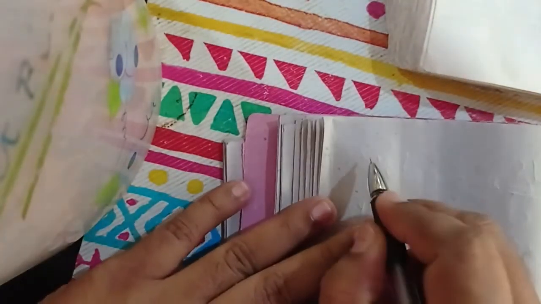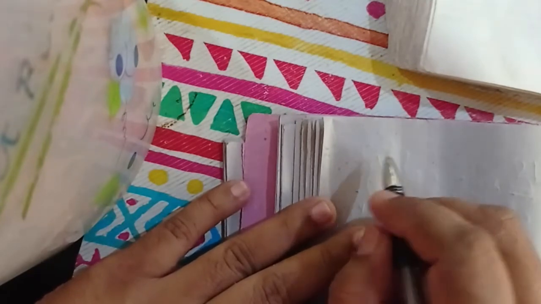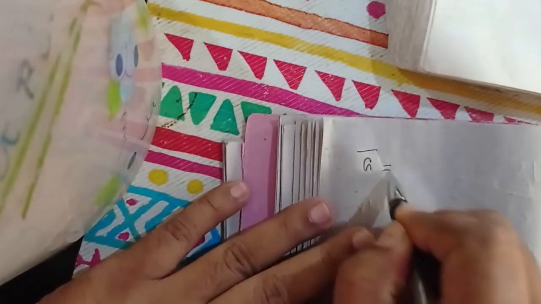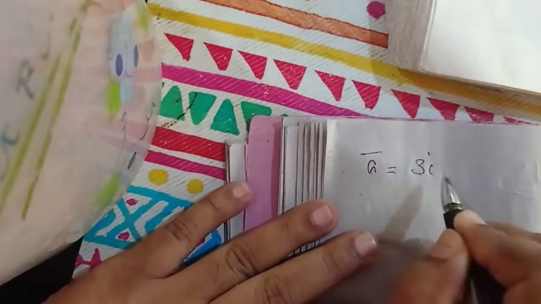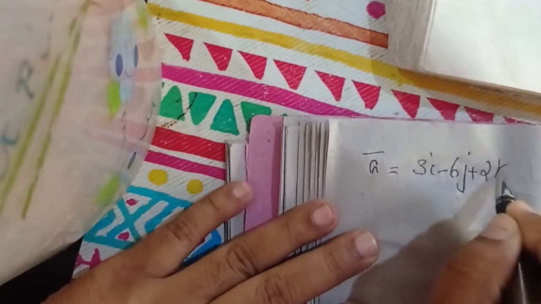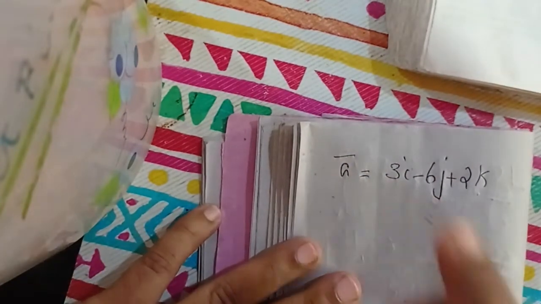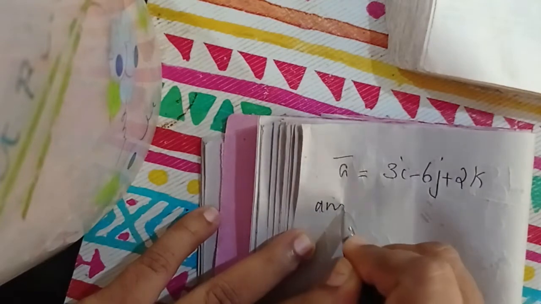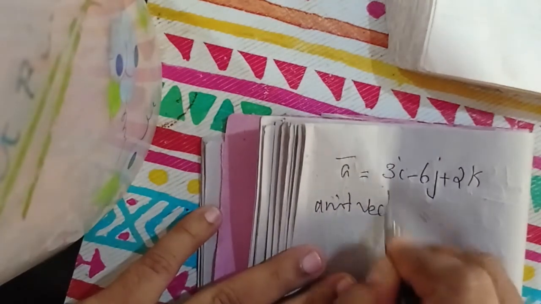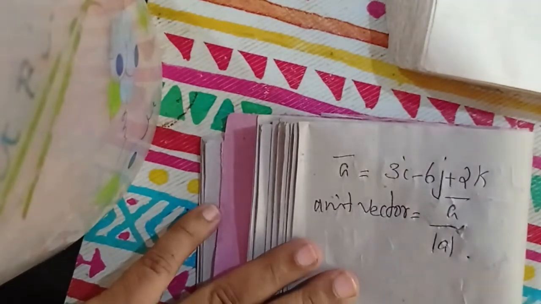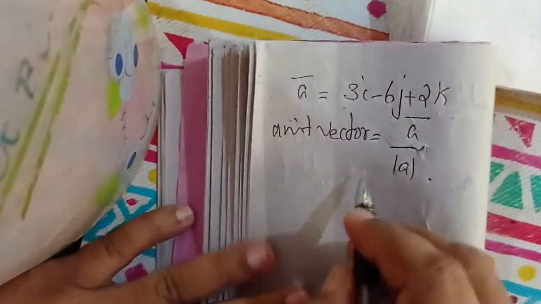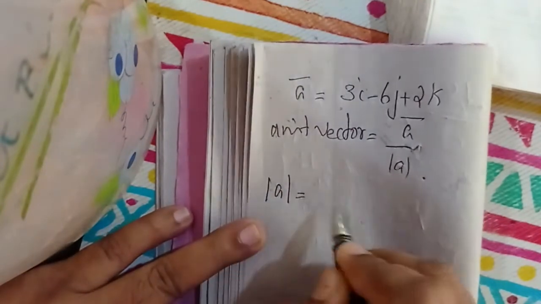Find a unit vector in the direction of A equal to 3i minus 6j plus 2k. Unit vector, what's the formula? Unit vector is equal to vector A by modulus of vector A. Therefore, you have to find modulus of vector A.